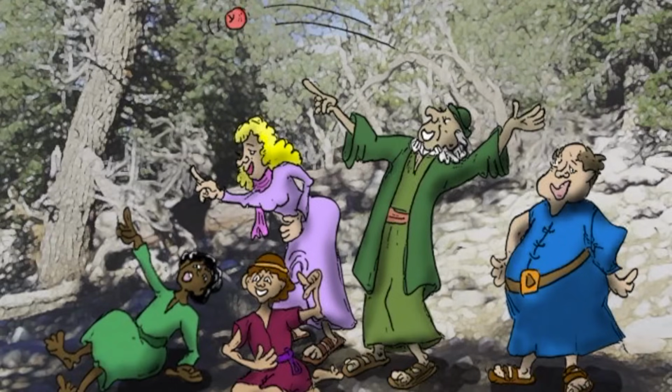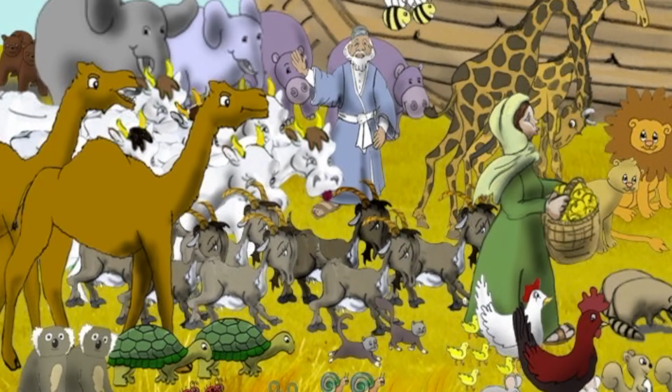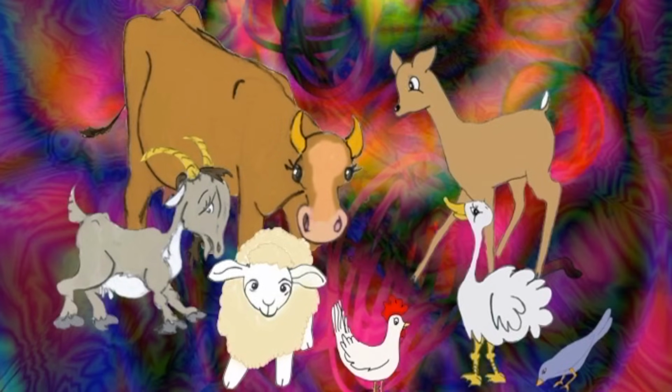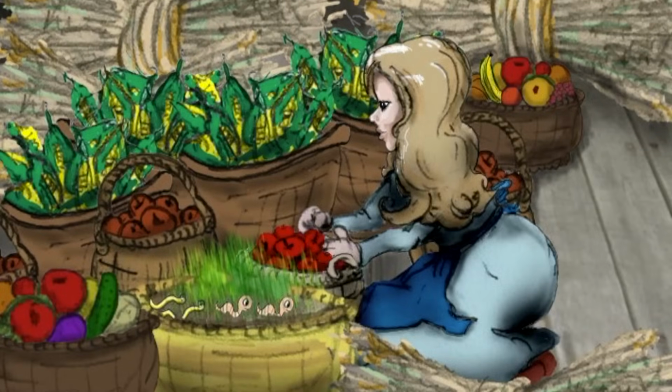The people laughed at him. Finally, Noah, his wife, his 3 sons, and their wives, and all the birds and animals and creeping things entered the ark. They went in, male and female, 2 of every unclean animal they were not allowed to eat, and 14 of every bird and clean animal they were allowed to eat. Food was taken on board for all.